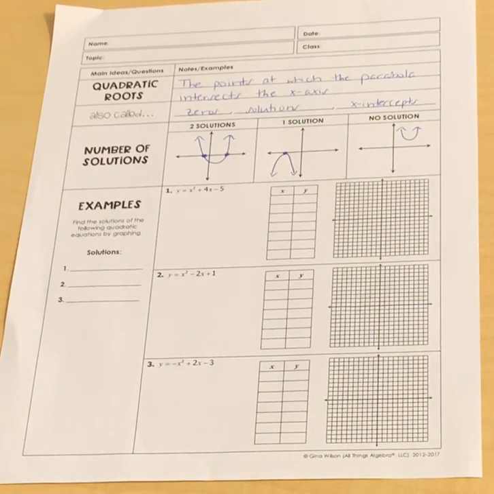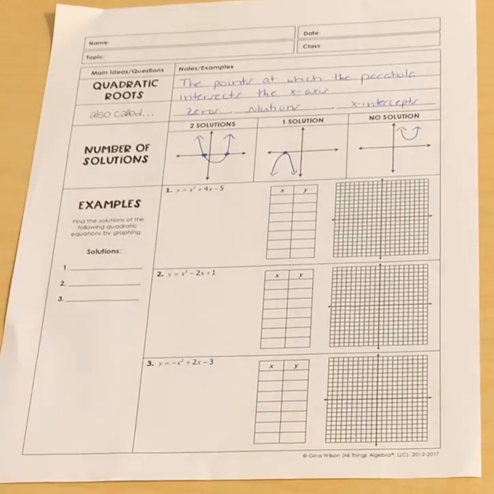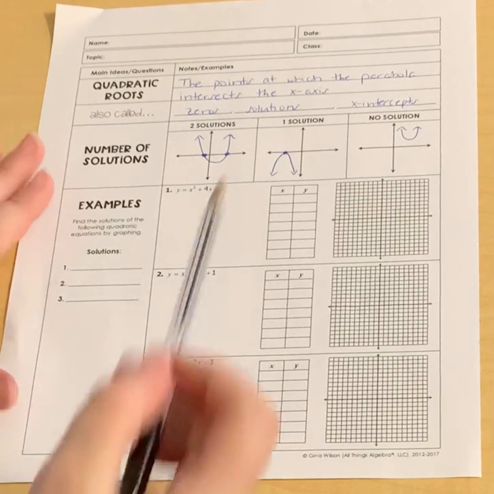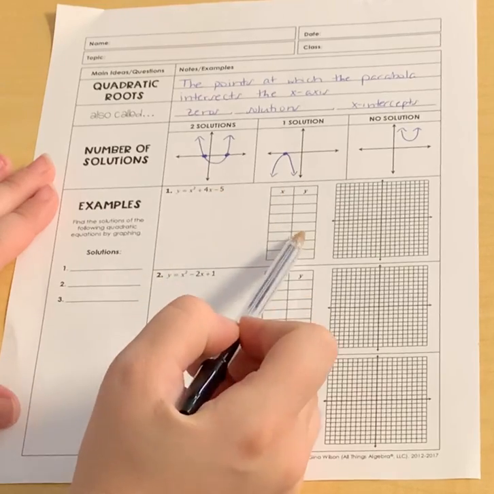Okay, so what you want to do here is you need to be able to graph this. So if you haven't opened up your graphing calculator, you need to do that. You could do it by hand, but it's easier if you just go to a graphing calculator. So you can type this in on your y equals and then get your table of points.